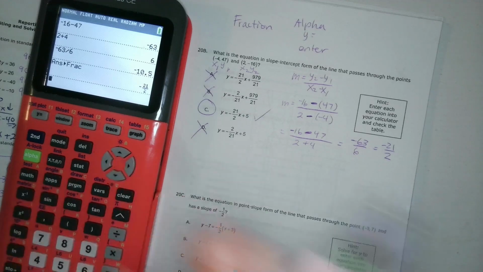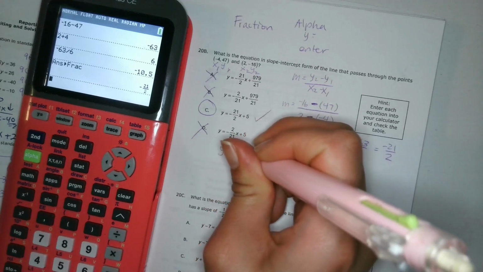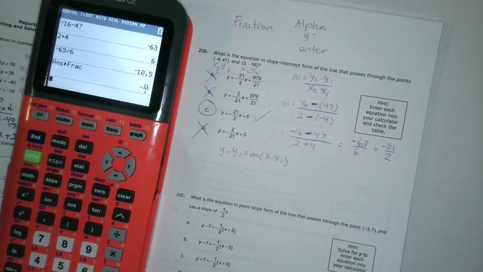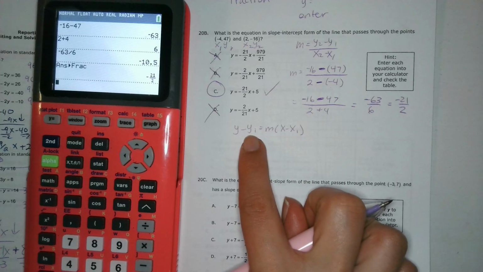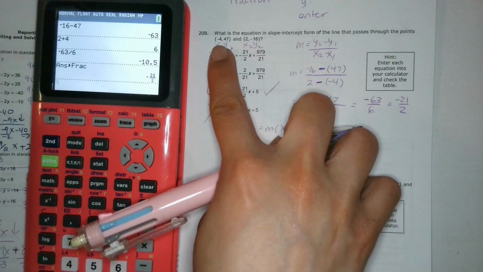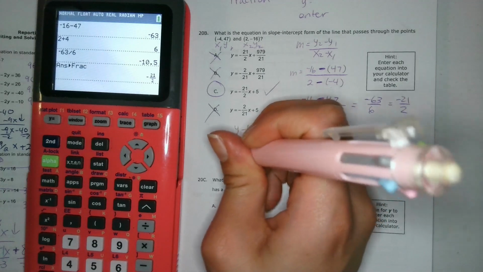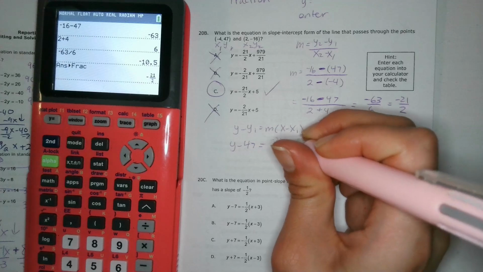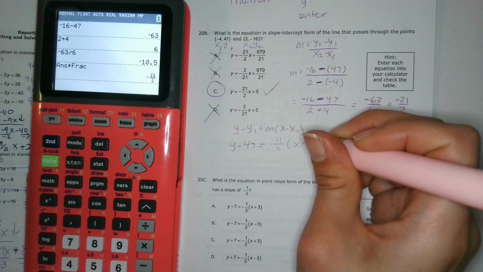Or you could use point slope form. It's on your formula chart. Y minus y1 equals m parentheses x minus x1. I'm going to demonstrate this. Maybe it'll ring a bell. This is right before spring break. Y1 and x1 could be the first point up here. So let's go ahead and write y minus 47. M is this negative 21 over 2. X minus negative 4.